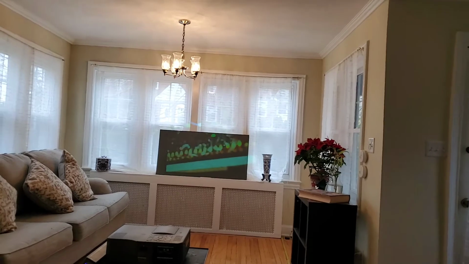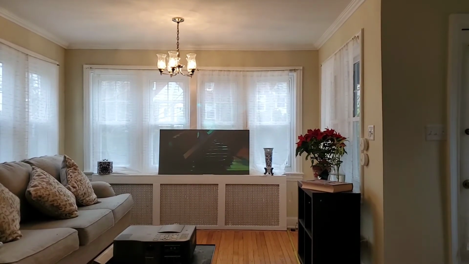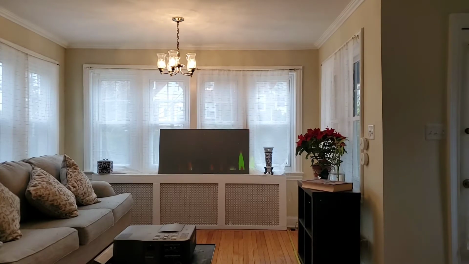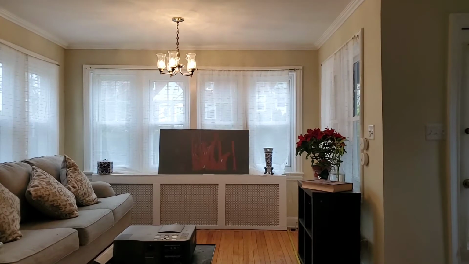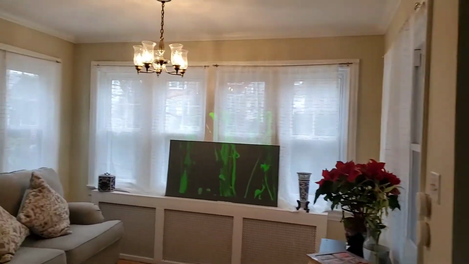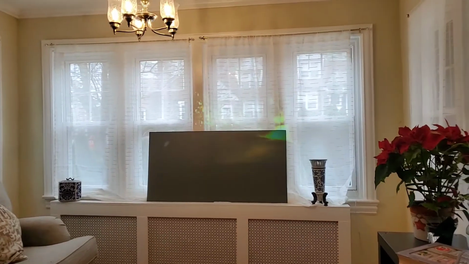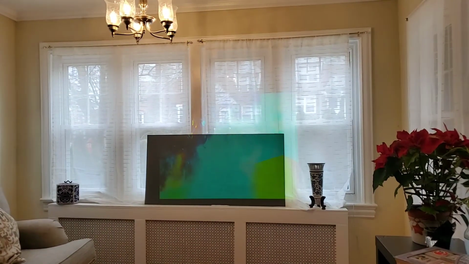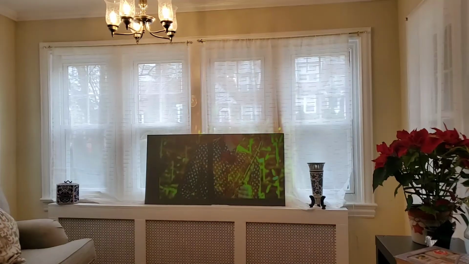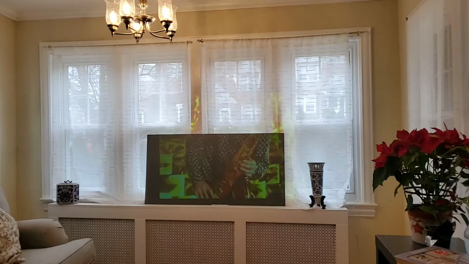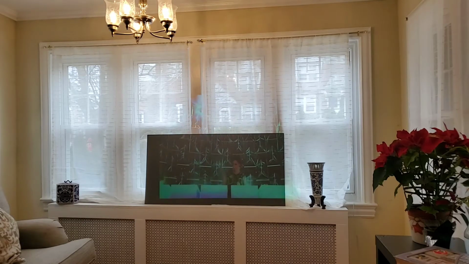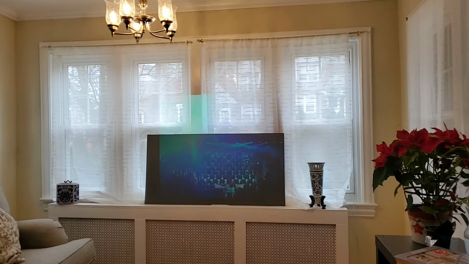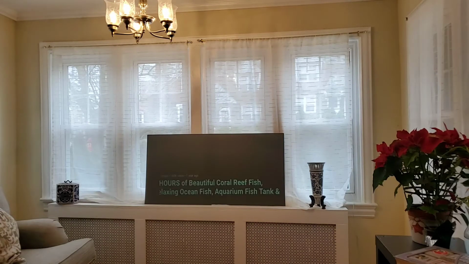Because my camera's on a bit of a tilt. Been having some problems with this stand. Some fish real quick. They're kind of loud.